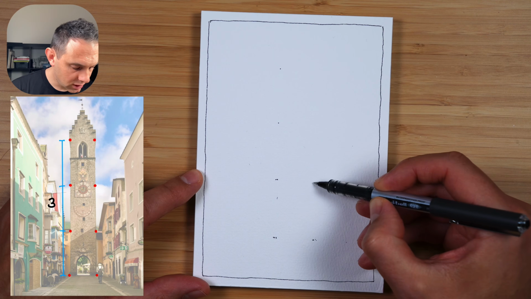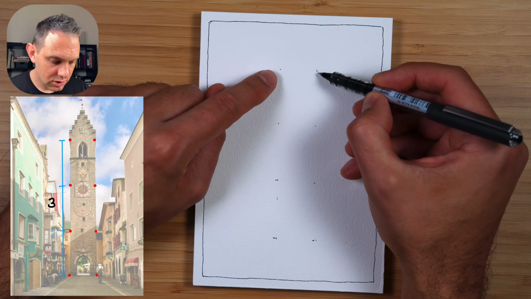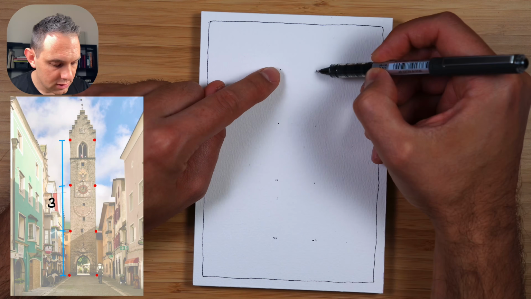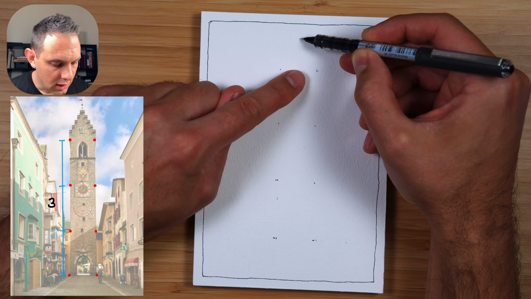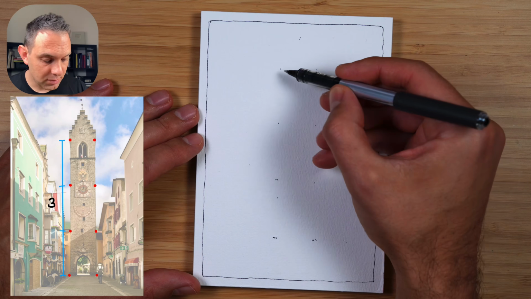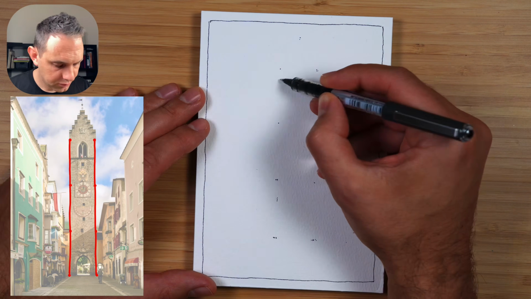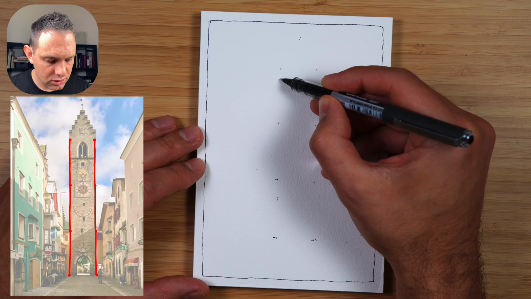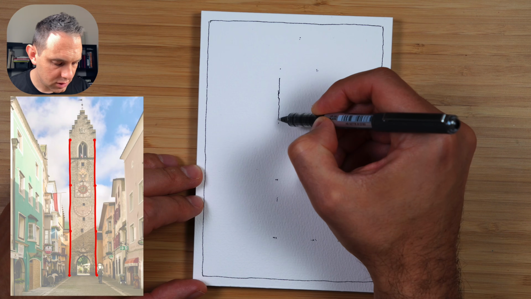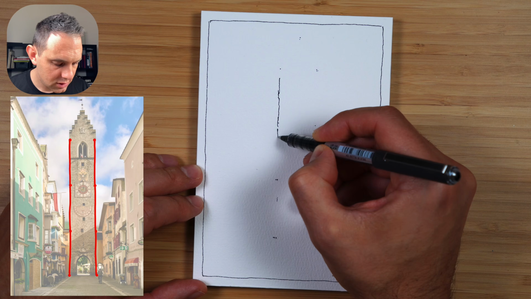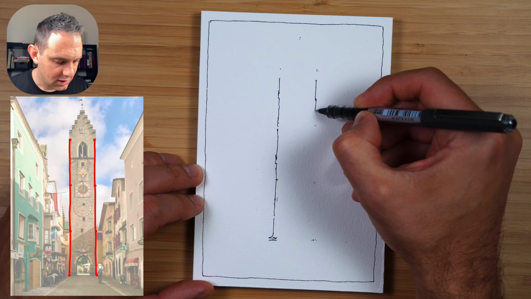We can do the same on this side, so give it that width. Then at the top here, with that width, let's put a point up here. The next step is to draw lines on the side of the tower. So let's start just a little bit below this dot here, and we're giving it that little bit of texture, and we can leave gaps in it if we like as well, down here.